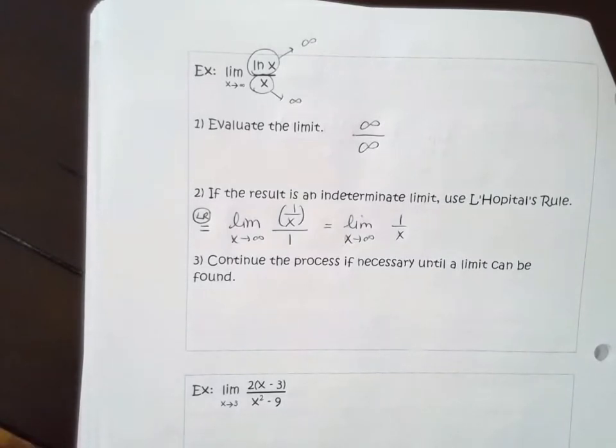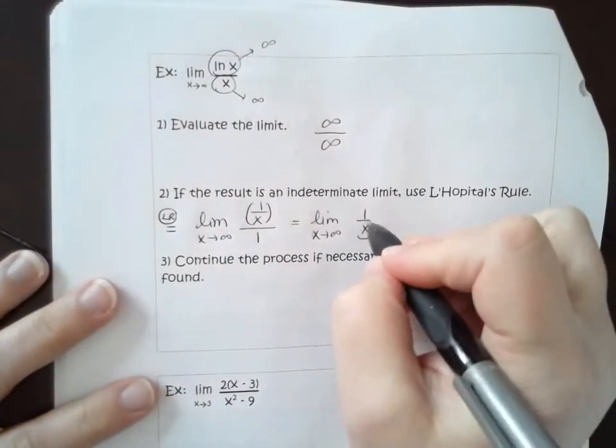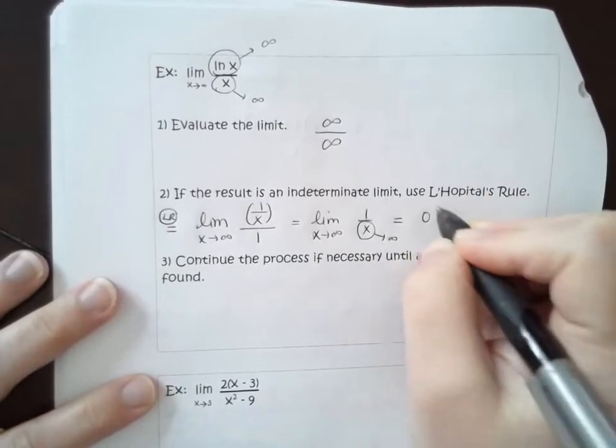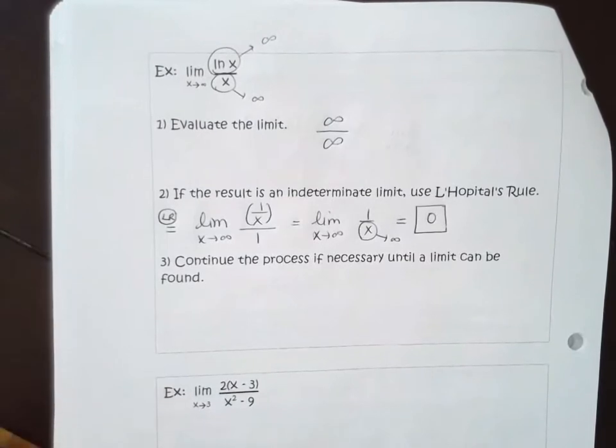Can I evaluate my fraction now? And I absolutely can. If just my denominator is approaching infinity, then this is bottom heavy, which means I am approaching 0 as a final limit. It says continue the process if necessary. So if we ended up with another 0 over 0 or infinity over infinity, then do L'Hopital's rule again.